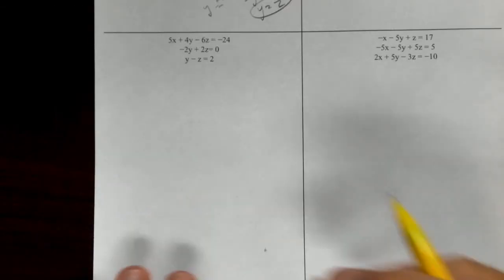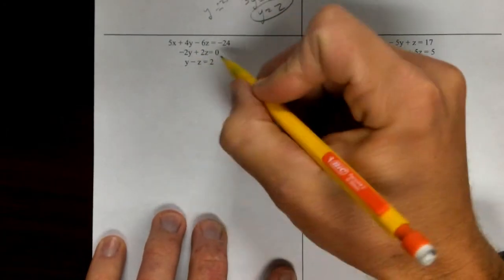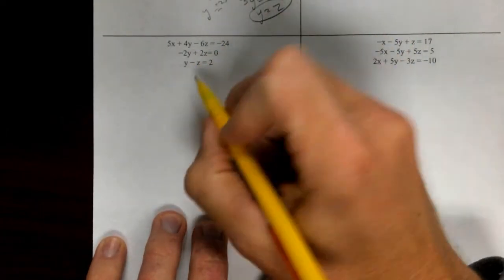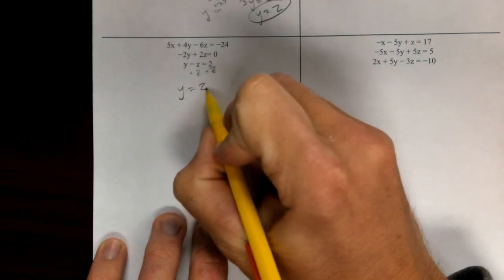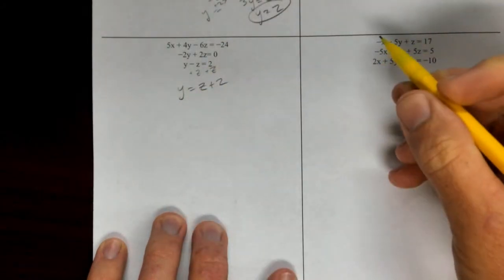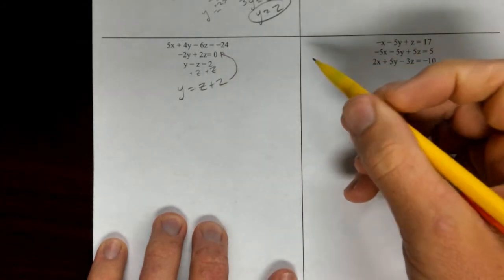So we're looking here. Again, I want to pick an equation to isolate a variable for. So I've got y minus z equals 2. It looks easy to work with. So I'm going to add z to both sides. I'm going to get y by itself. I get y equals z plus 2. So now I'm going to substitute that back into an equation. I'm going to choose that one right there.